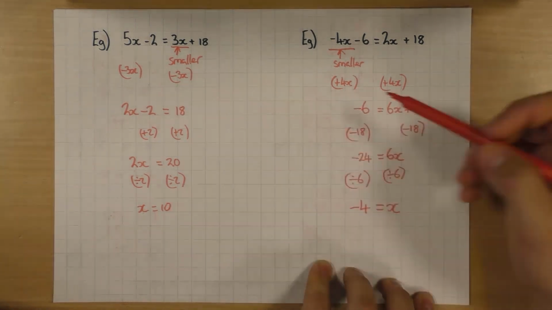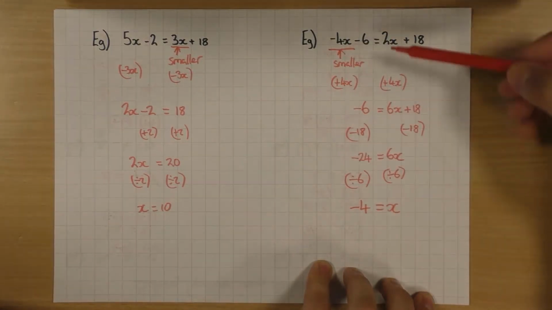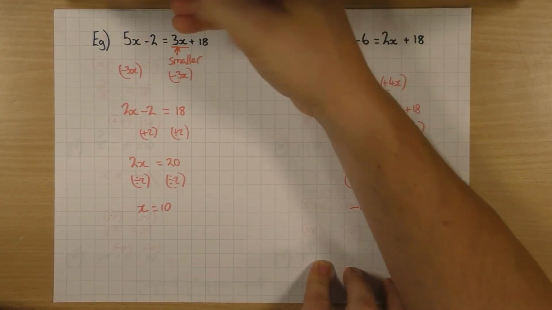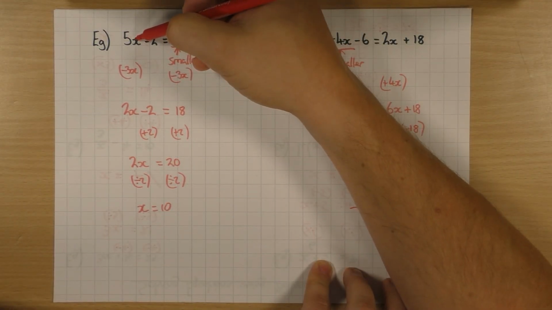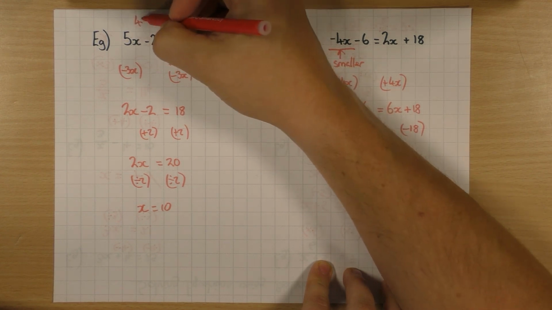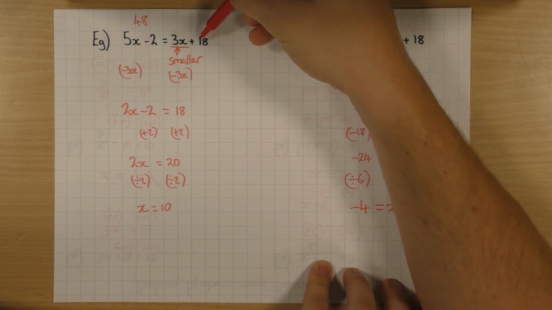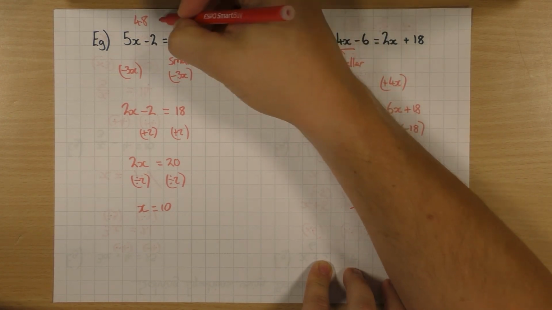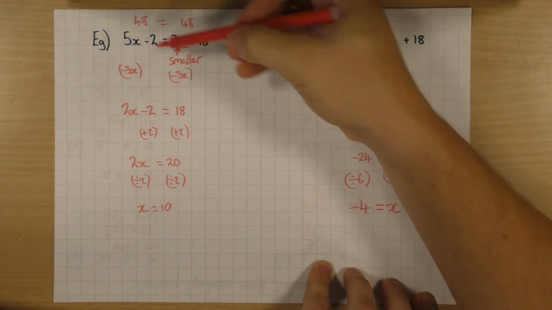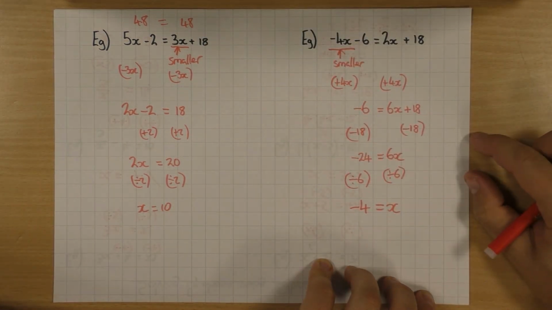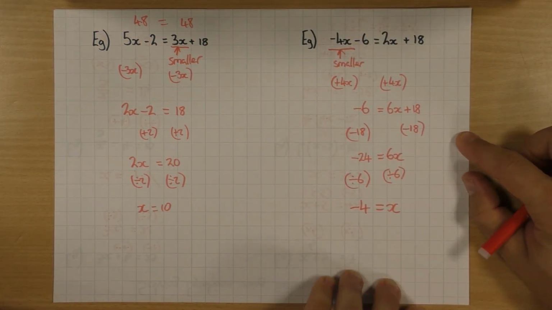And just like with the other ones, you can substitute your answers back in and test them. We'll do this one because 10 is much nicer and easier and quicker. 5 times 10 is 50. Take away 2 is 48. On this side, let's have a look at this one. 3 times 10 is 30. Plus 18 is 48. And obviously 48 equals 48. So again, you can check these ones just by working out the left-hand side and the right-hand side.